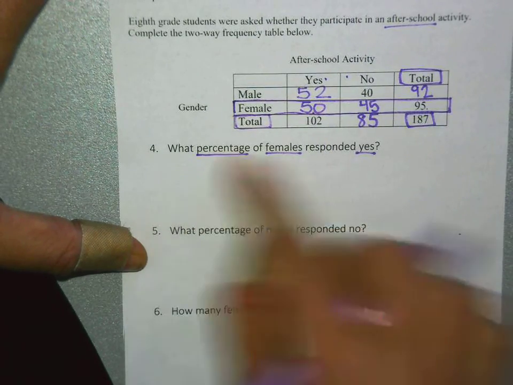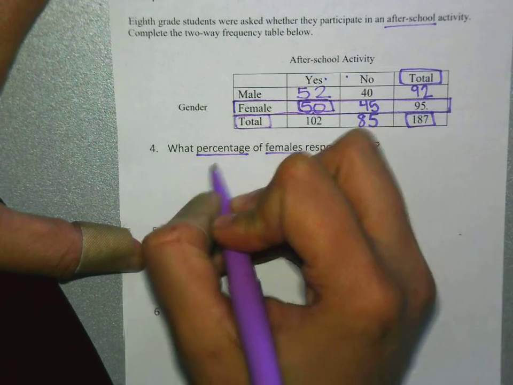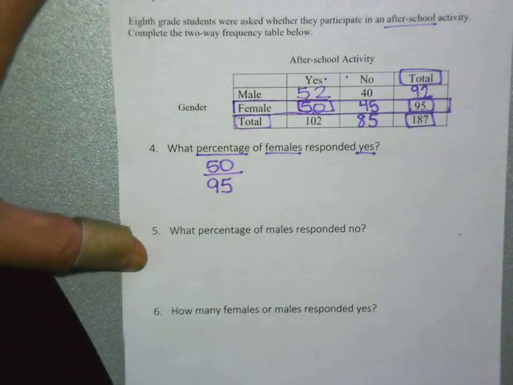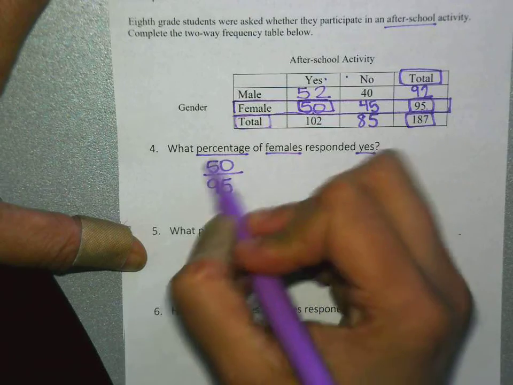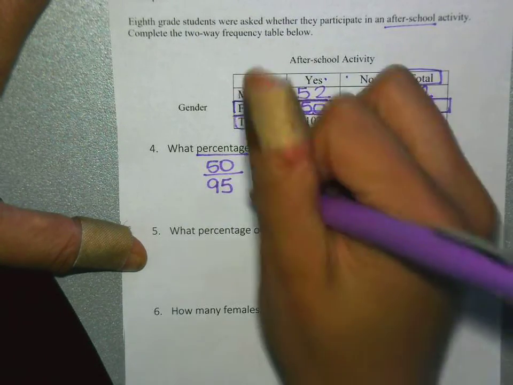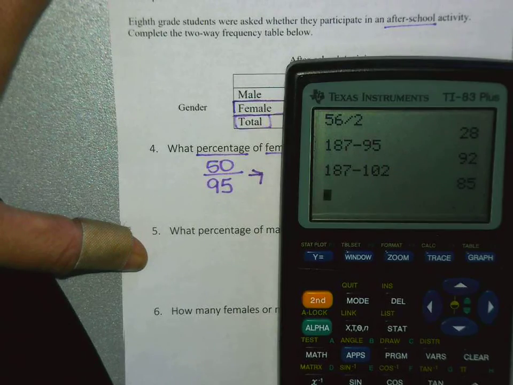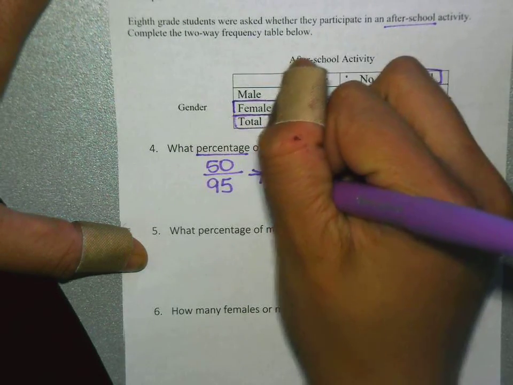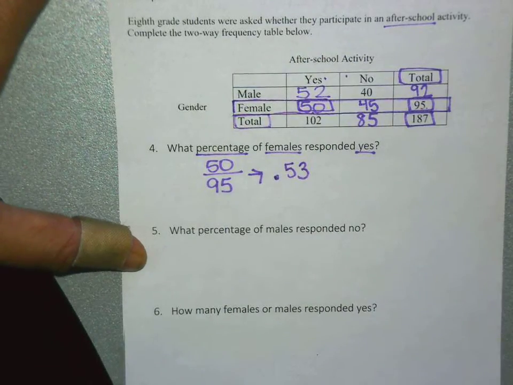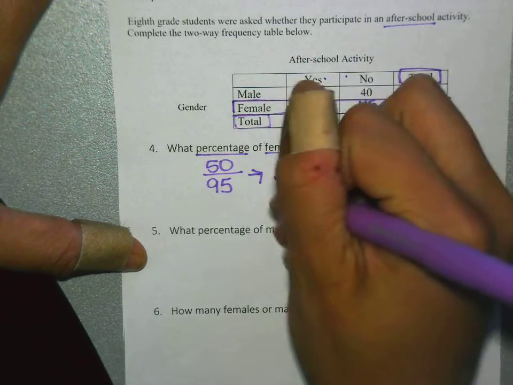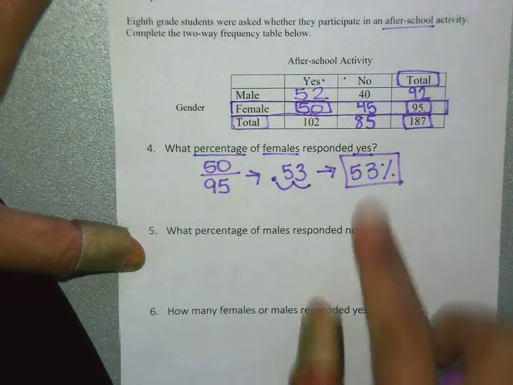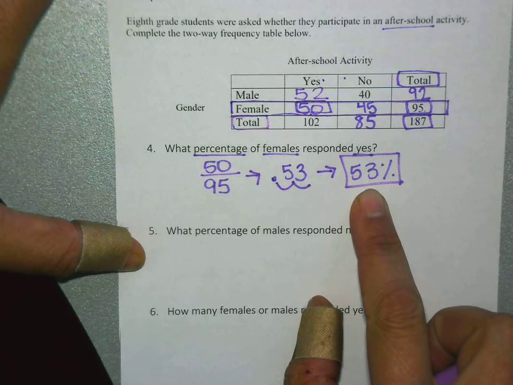If I want to know how many said yes, I'm going to take the number that's in the yes column and divide it by the total number of females that responded. To find out what this is as a percentage, I'm going to put it into my calculator. 50 divided by 95 gives me 52.5263. We'll just make this 0.53 and round it. To convert a decimal to a percentage, I just move the decimal twice, and this means that 53% of the females responded yes, they do participate in an after-school activity.